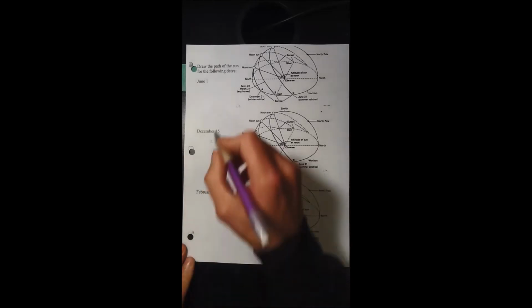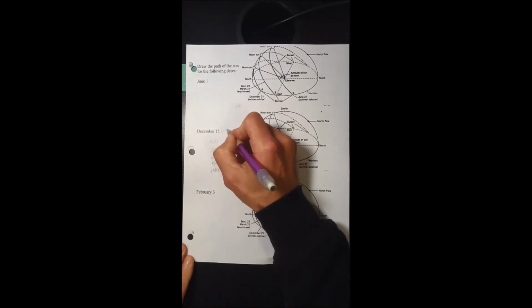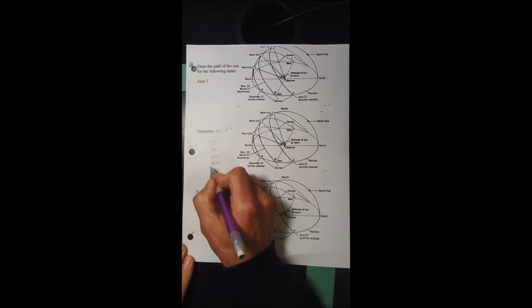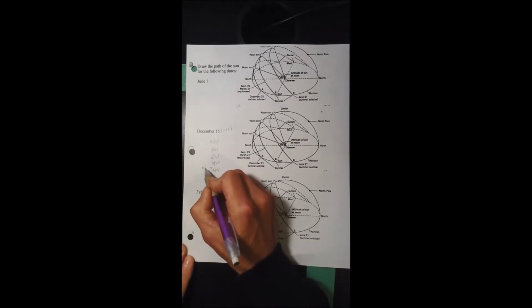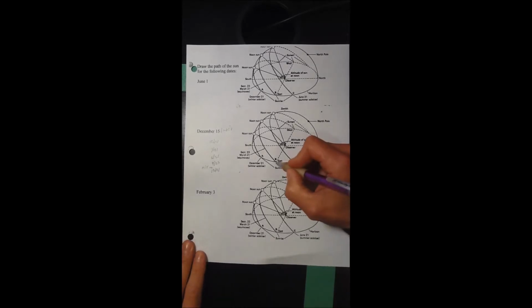So if I'm looking at December 15th, you would write it as 12/15. So 12/15 should go in between the equinox path and the winter solstice path, but honestly it will be a lot closer. It's 6 days before the winter solstice path. So if I'm attempting to sketch it in from fall until winter, every single day the sunset would be moving farther south.